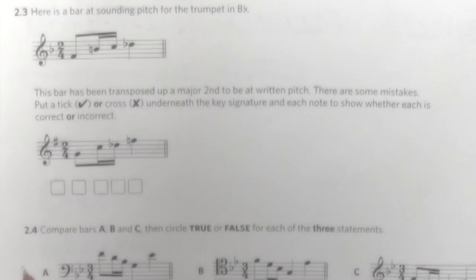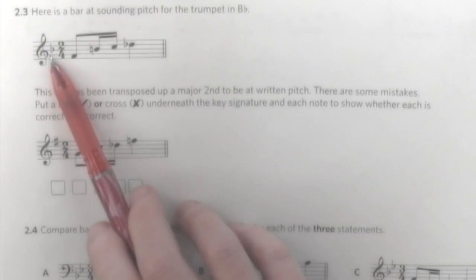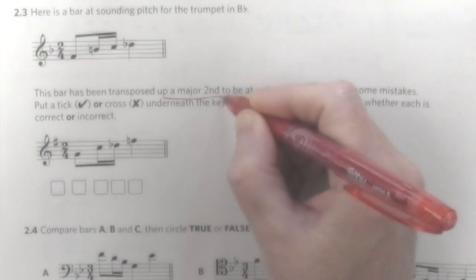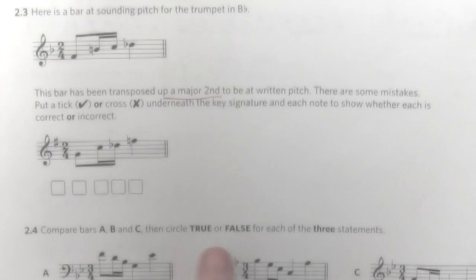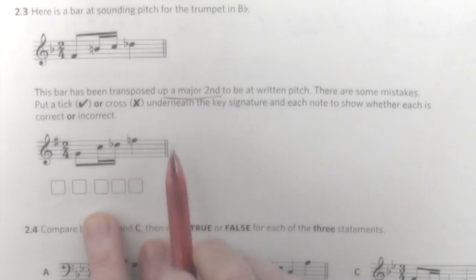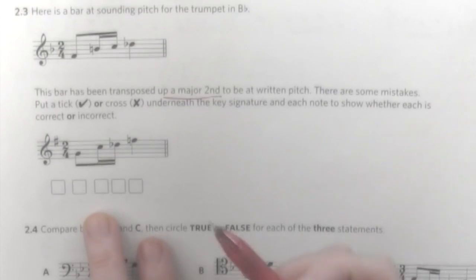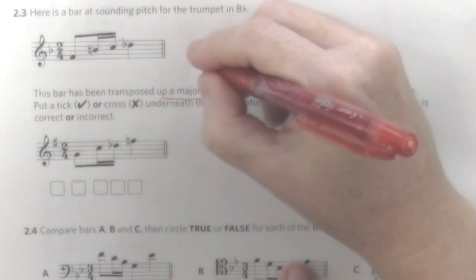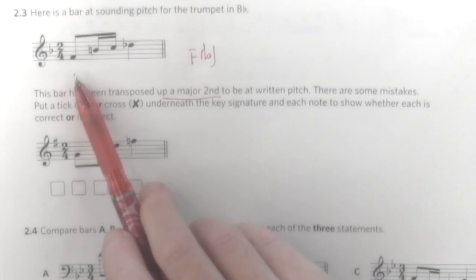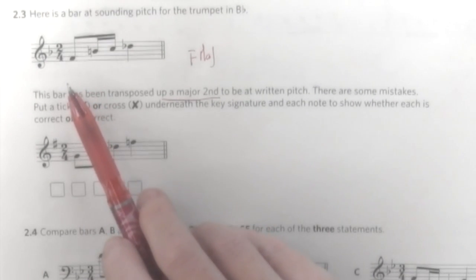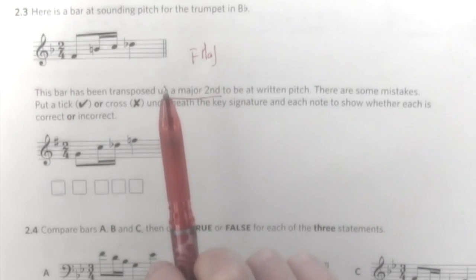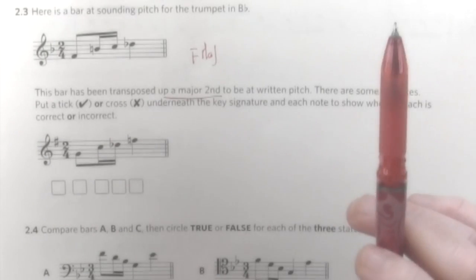Perfect. Question 3. In this question, we are asked to tick or cross the boxes to show whether the notes in this bar, including the key signature, have been correctly transposed up a major second. So, first of all, up a major second. This includes also the key. The key is F major, okay? It could also be D minor, but it doesn't make any difference for our purposes because the major and relative minor keys share the same key signature, so we don't really care if it's major or minor in this case.